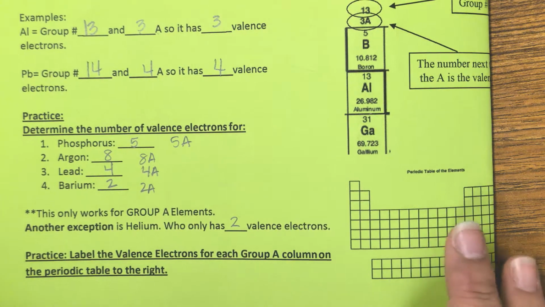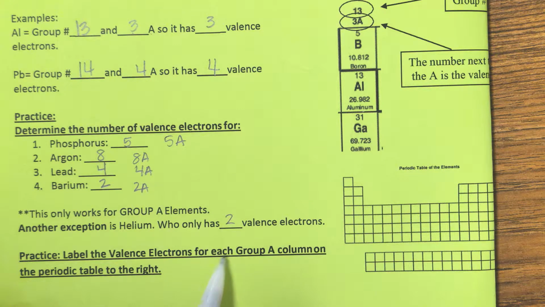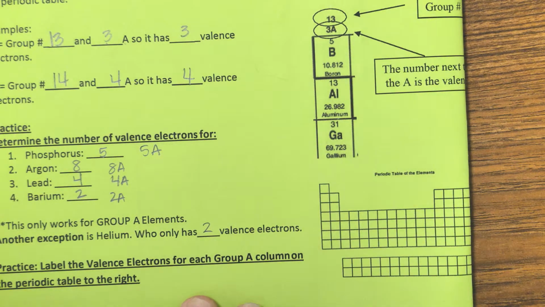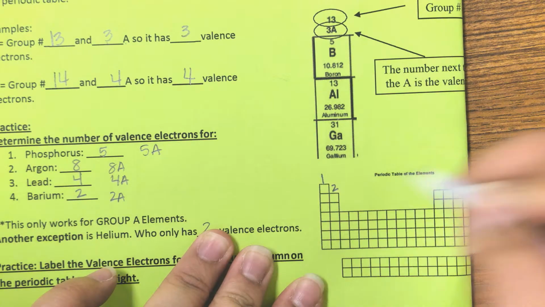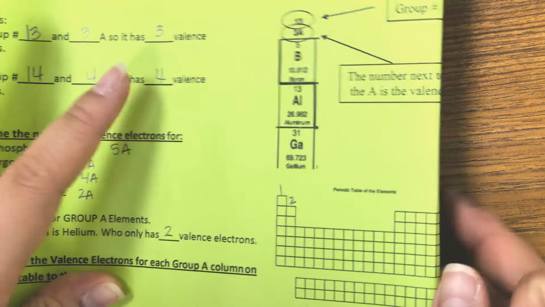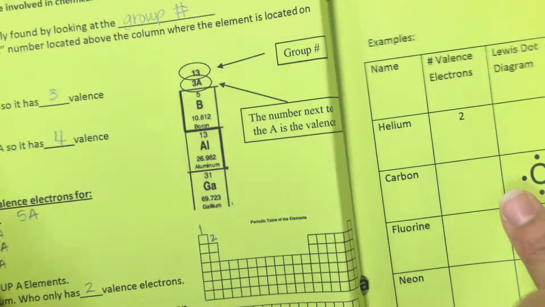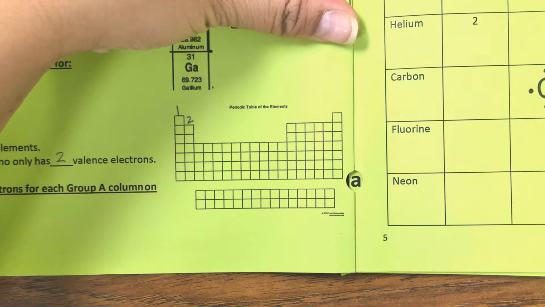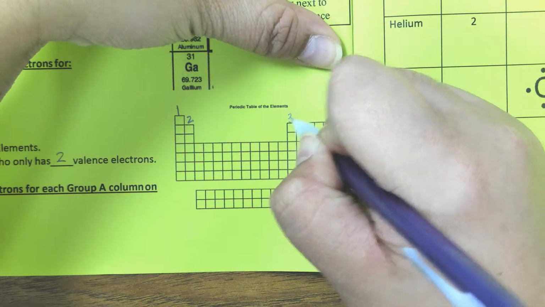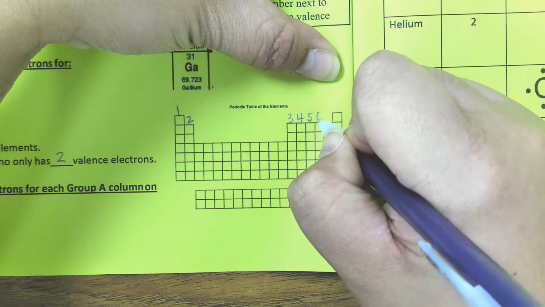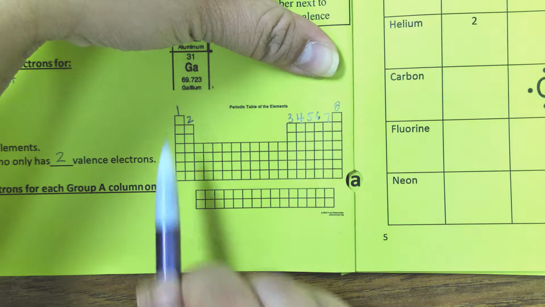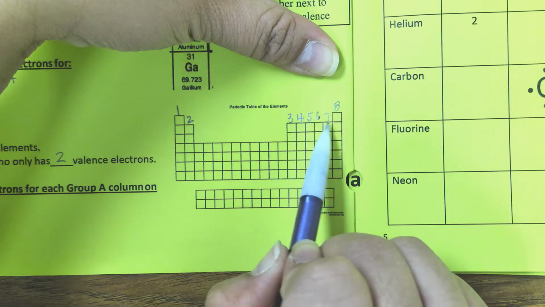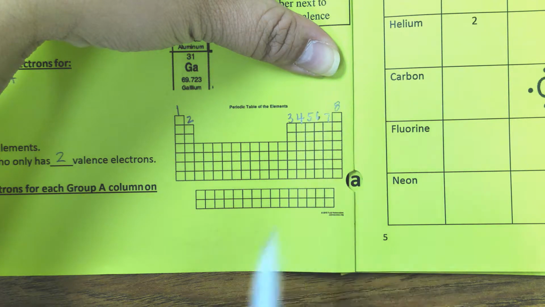Practice: label the valence electrons for each group A column on the periodic table to the right. Again, this is going to be 1, since that's group 1A. This is 2, 2A. So that's 2. This is going to be 3, 4, 5, 6, 7, and then 8. Those are all going to be the number of valence electrons for each group, for each column.